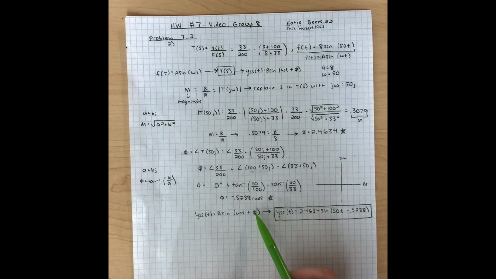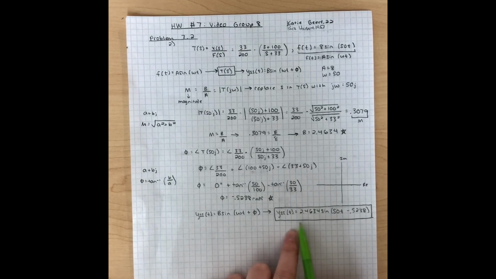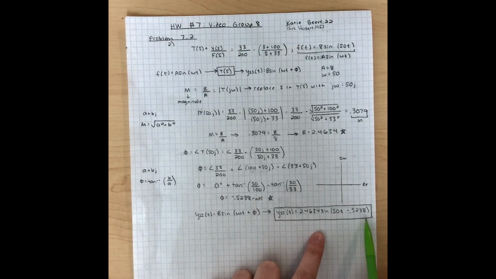And so then you just have to substitute the values for b and for the phase shift into the final steady state form, which is b sine (omega t plus phi). So you get that the steady state form is equal to 2.4634 sine of (50t minus 0.5238).